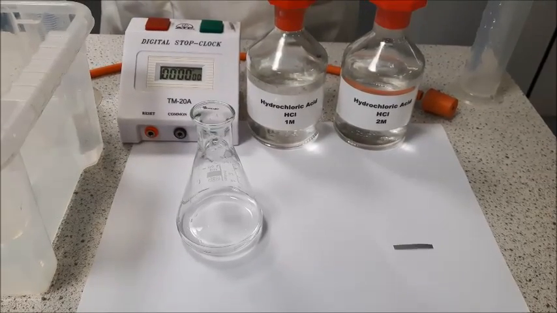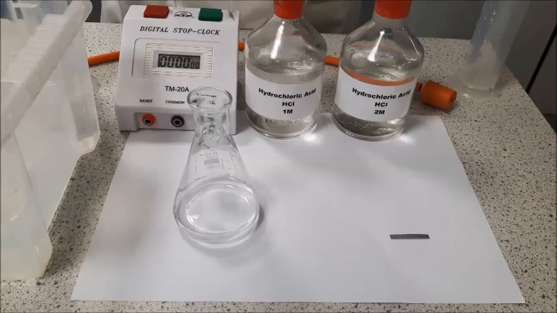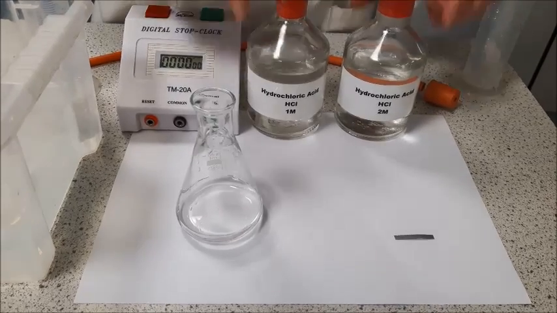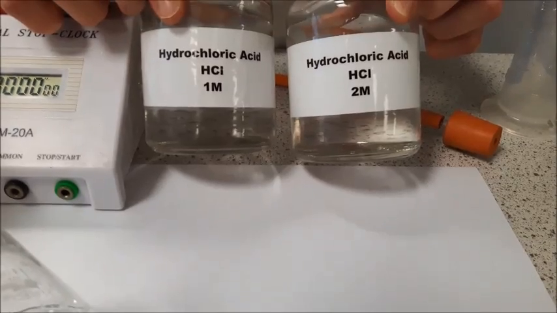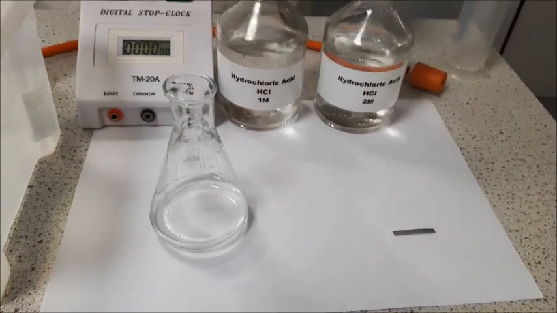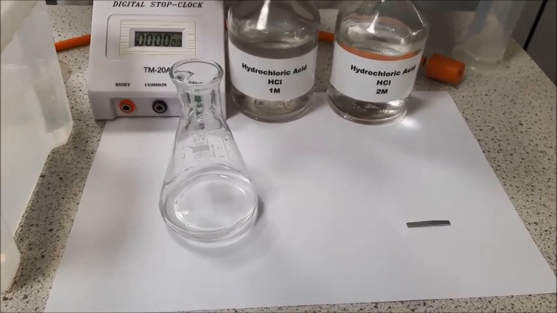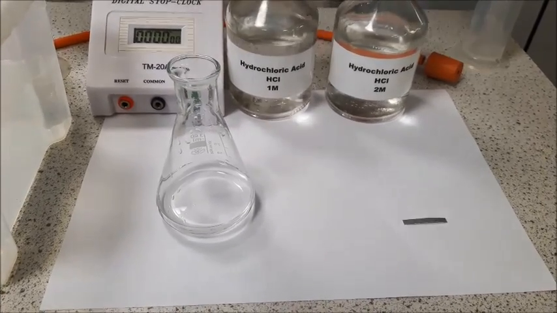Welcome to the second part of this video, which is all about the alternative method of researching the rate of a reaction. So this time we're going to be changing the concentration of our hydrochloric acid. I've got a 1 molar sample and a 2 molar sample. Again, to make sure that this is a fair test, we are only changing the concentrations of the acids. We'll be keeping the volumes and the temperatures exactly the same.